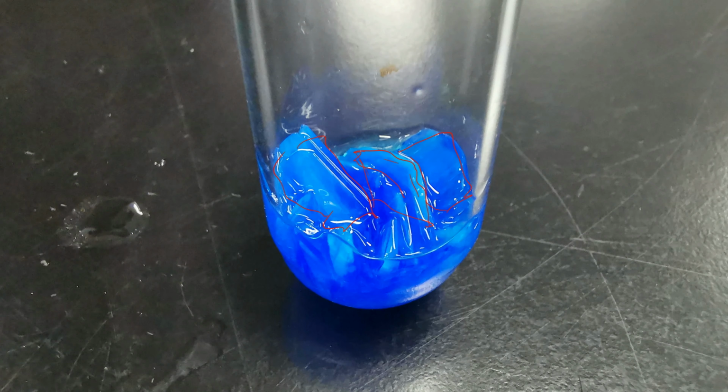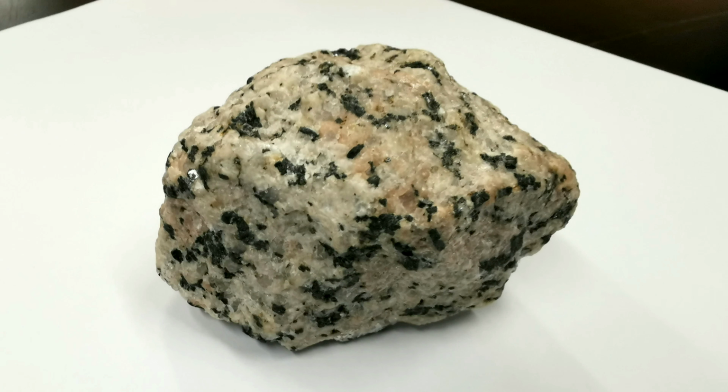Cool. Now, this is a photo of granite. Granite is a type of igneous rock, meaning coming out of a volcano. This is plutonic igneous rock. And what happened to form this is the magma inside the Earth was cooled down fairly slowly.